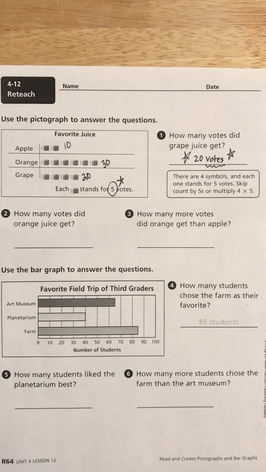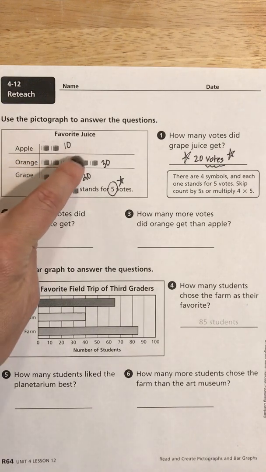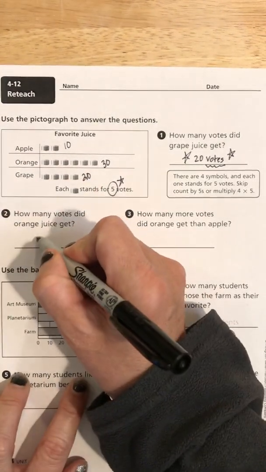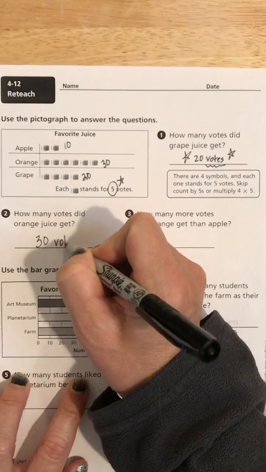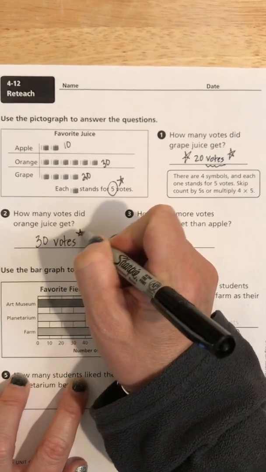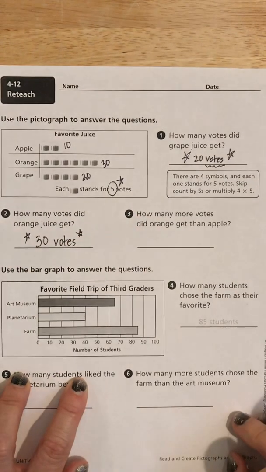Okay? So how many votes did orange juice get? Well, I already figured that out too. 5, 10, 15, 20, 25, 30. So 30 votes is the correct answer for number 2.